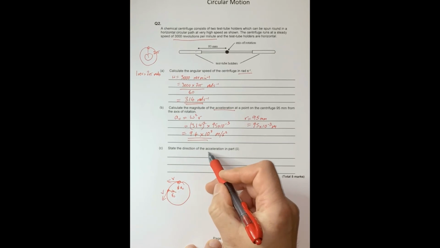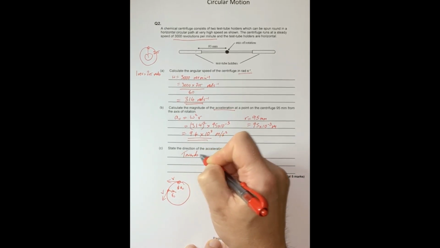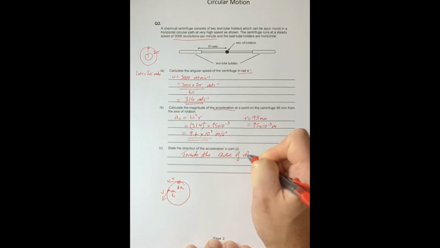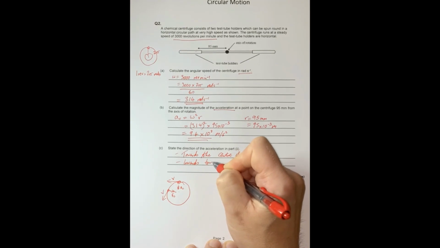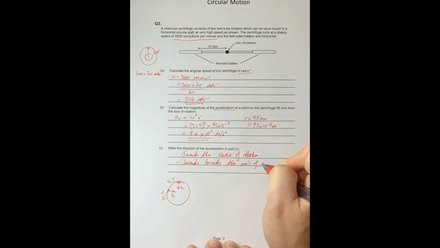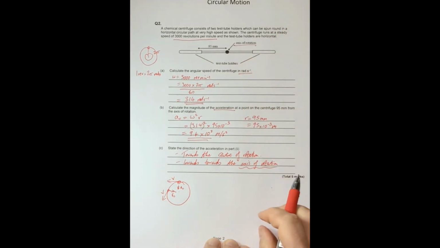So the centripetal force is towards the centre of rotation. Or I suppose you could say it's inwards towards the axis of rotation, because that's the notation they gave. Okay, so at the end of the video, this will move on to a couple more questions.